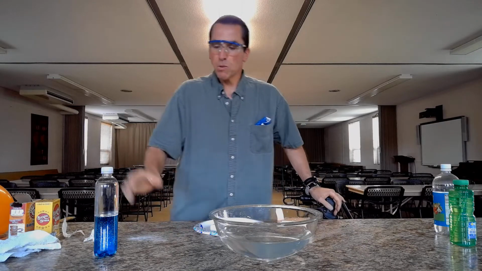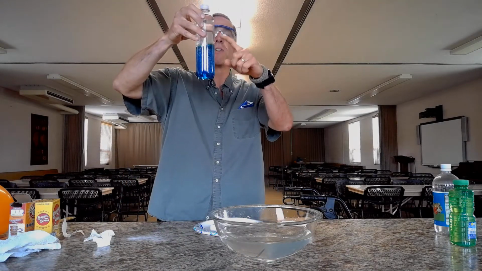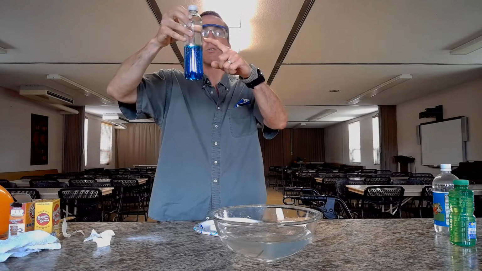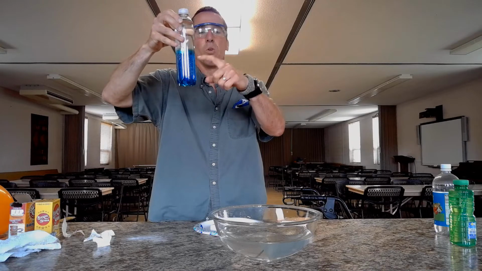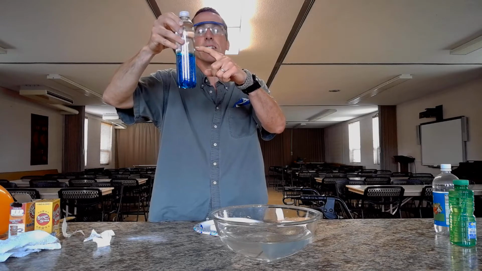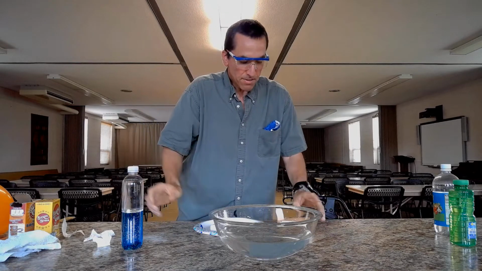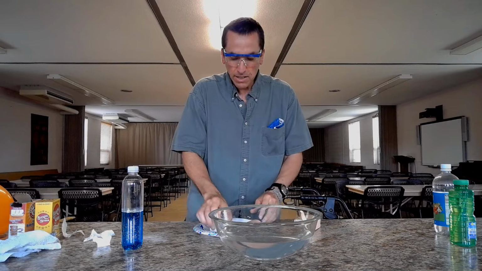And so remember, we have water in this blue bottle, and we have baby oil on top. The baby oil, the reason why it's floating is because it has a density less than water. Now we can say it has a density less than 1. And so what I have here is two bars of soap.